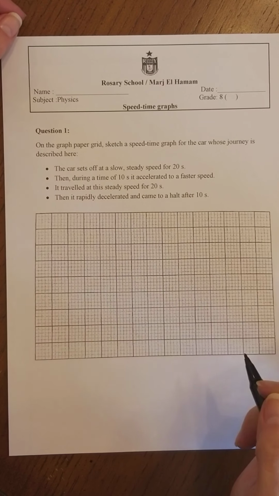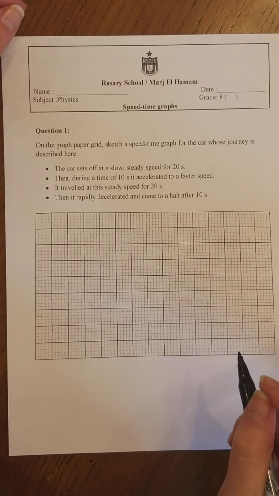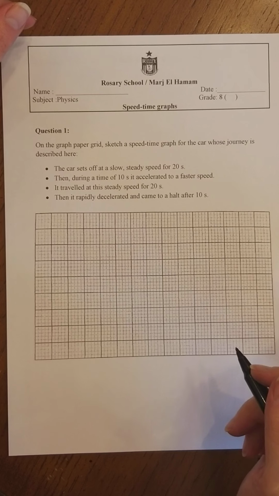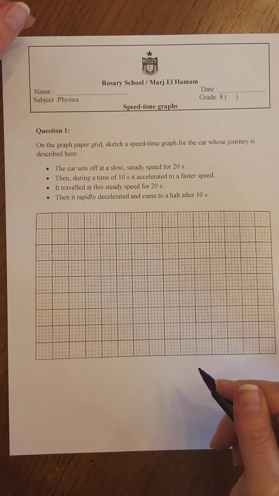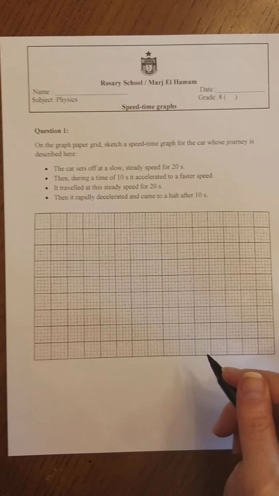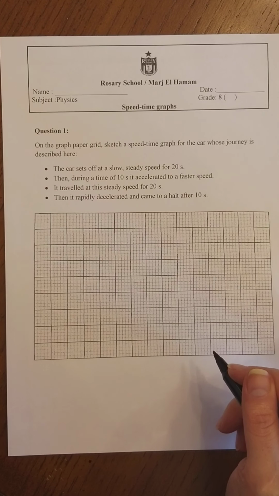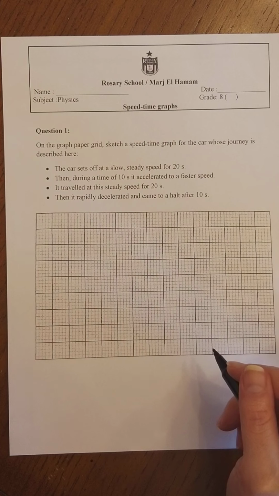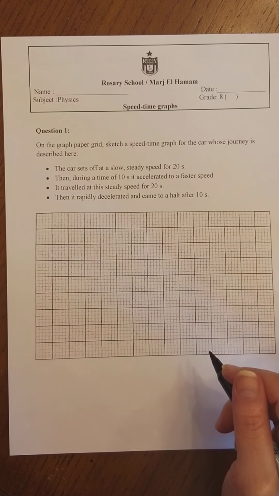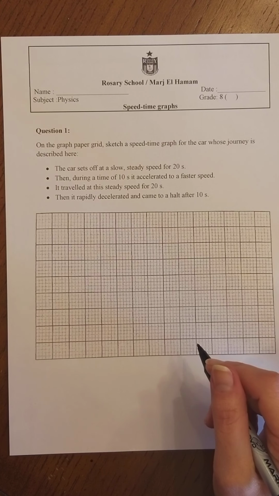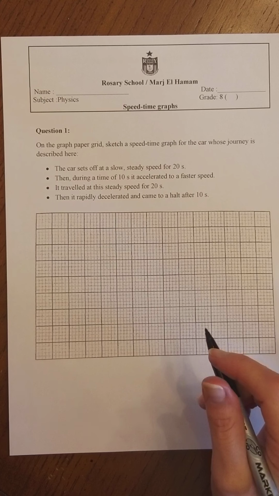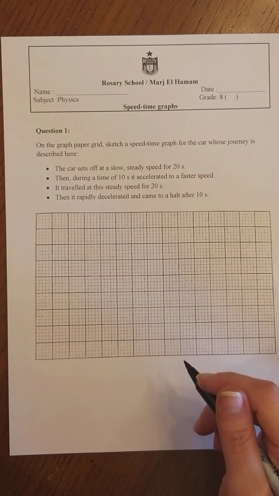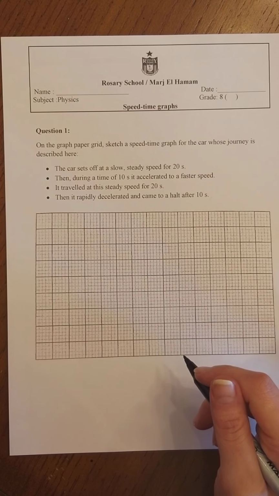Grade 8. In today's lesson, I'm going to further explain speed-time graphs and do some exercises with you on how to draw them, how to plot a speed-time graph, and how to calculate distance from speed-time graphs. This topic needs a lot of practice in order to grasp the idea and be comfortable with speed-time graphs or distance-time graphs. You have to answer as many questions as you can.